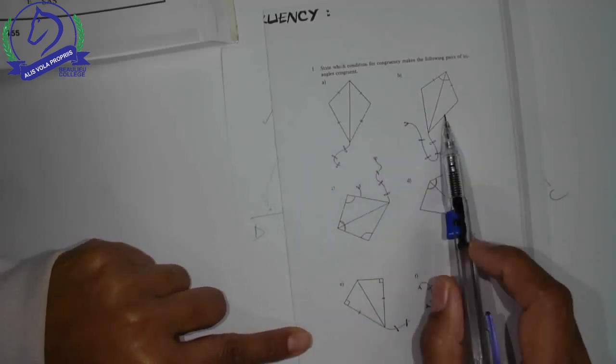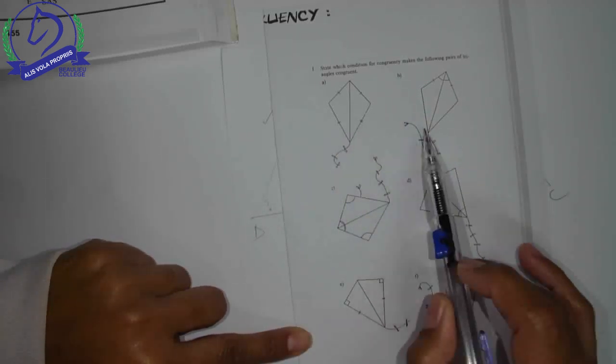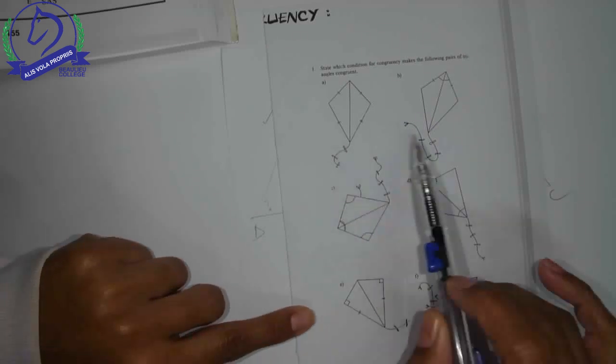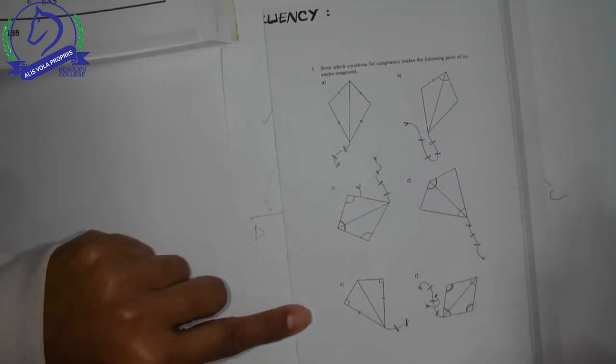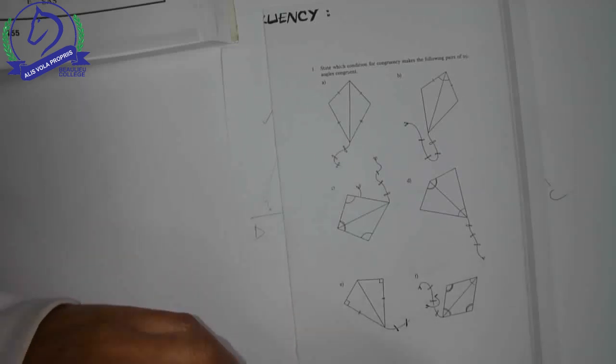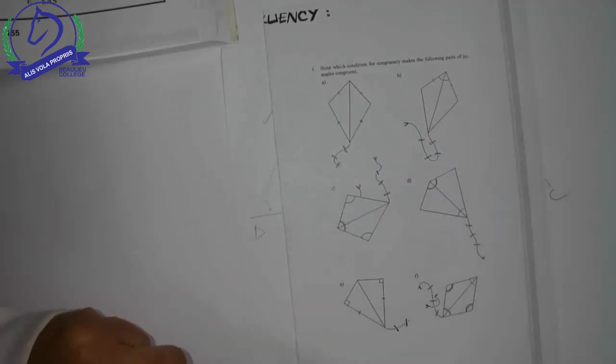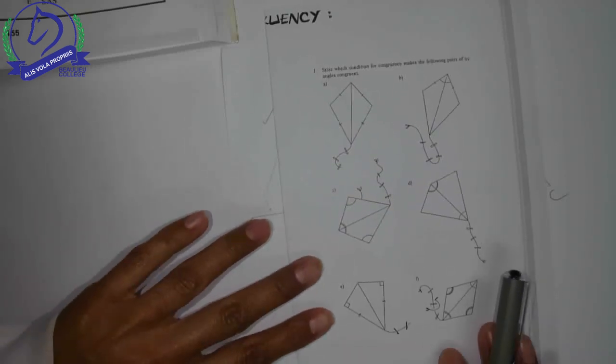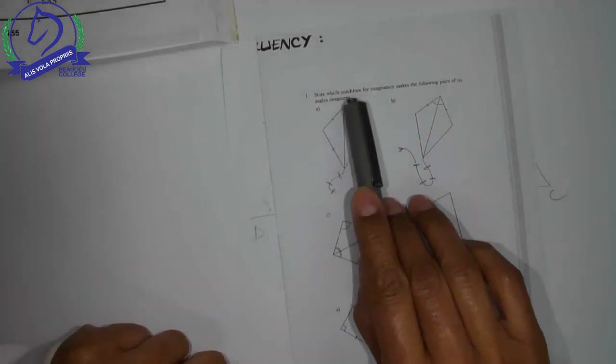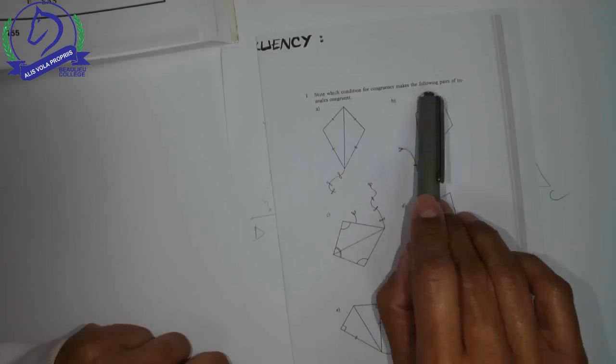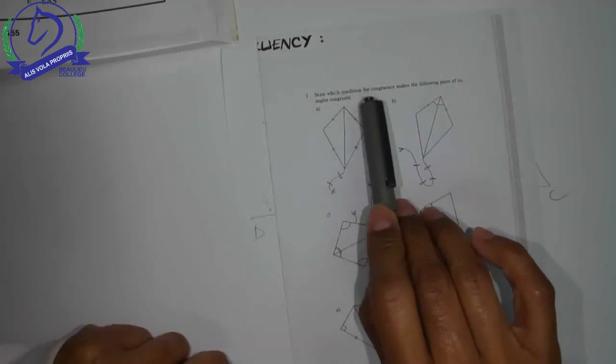I'm going to do A and B with you just to show you how to go about doing it, and then you will answer the questions in your maths workbook, and you will write it down as today's date, congruency, worksheet on congruency, page 2. Always provide a heading so you know where your work is if you need to go back. All I want you to do for this exercise is state which condition for congruency makes the following pairs of triangles congruent.